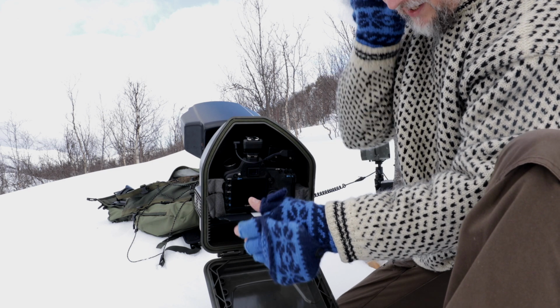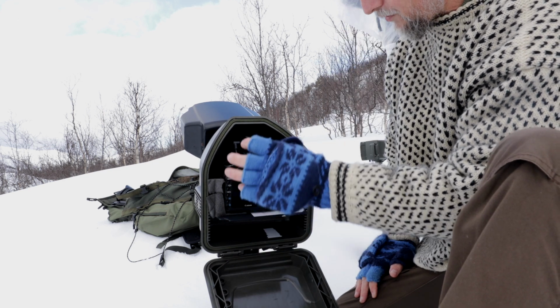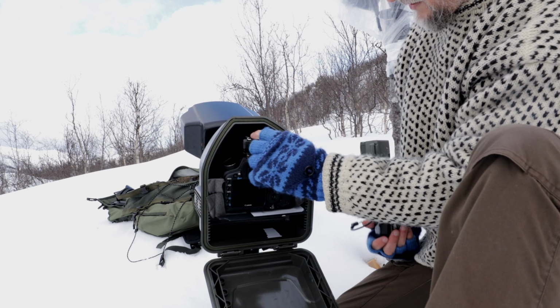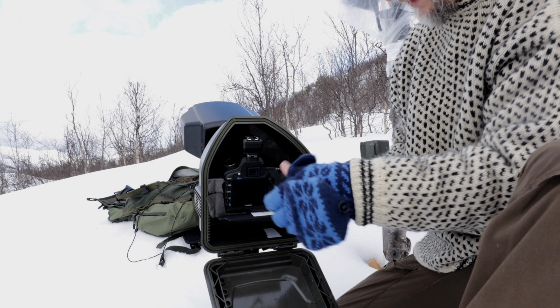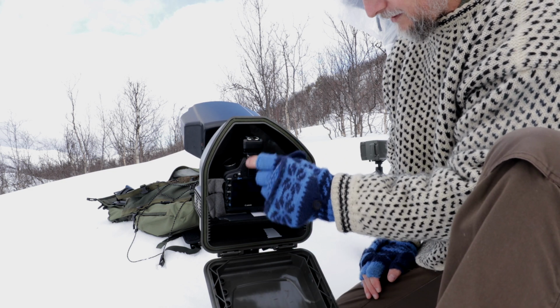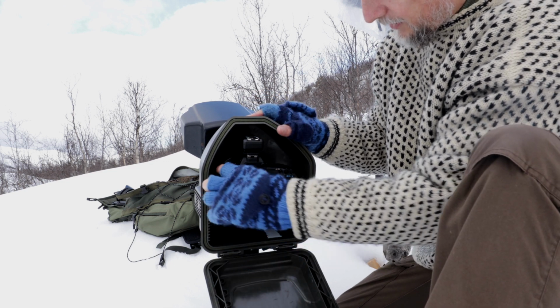Because I'm using a flash, this is my night camera, I also have a transmitter for the flash and some extra batteries so that I have enough battery power. And here's my camera.